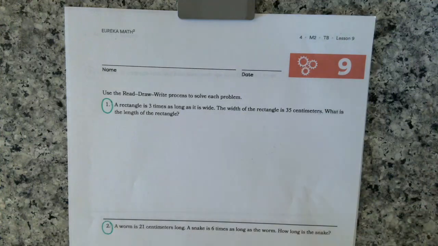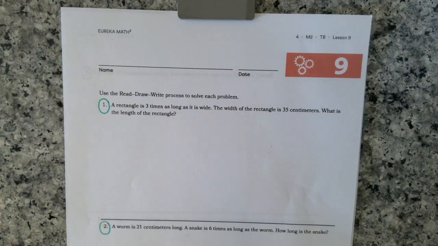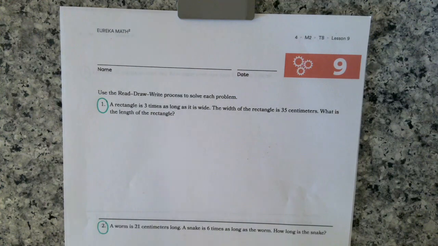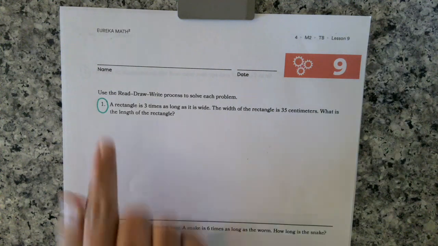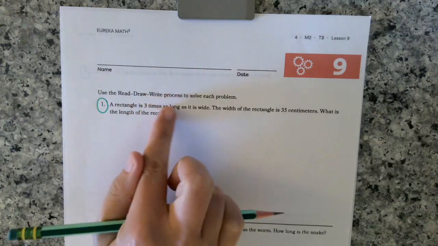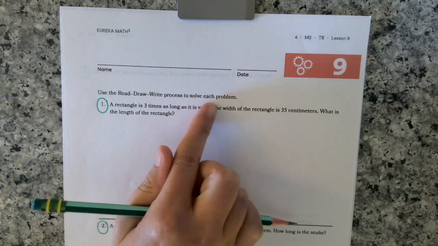This video is for Module 2, Lesson 9 problem set. I am going to show you how to do problems 1, 2, and 3 from this problem set. Use the read, draw, write process to solve each problem.